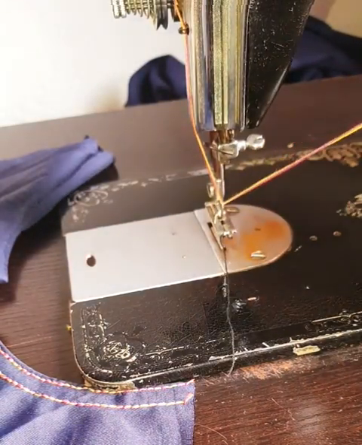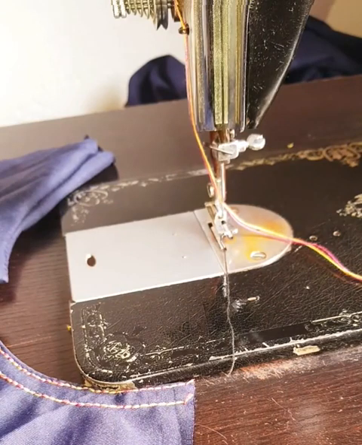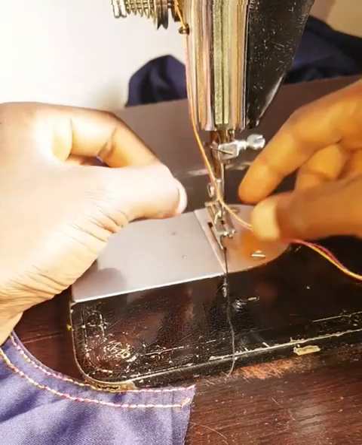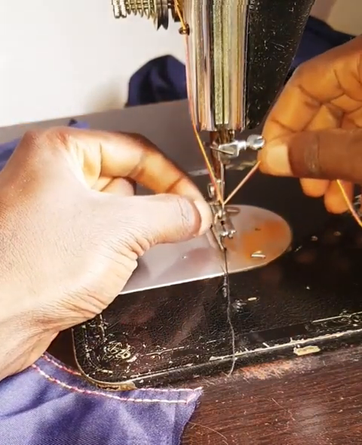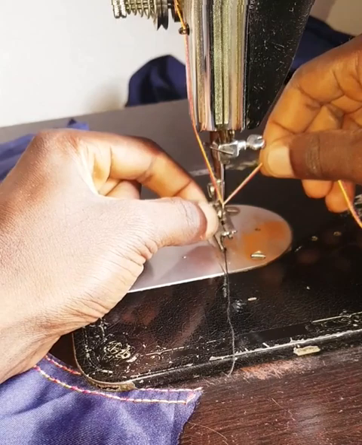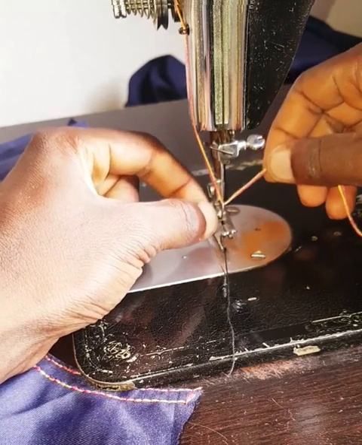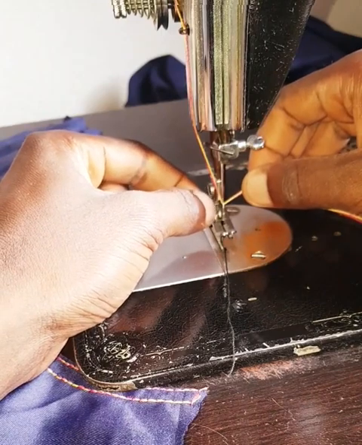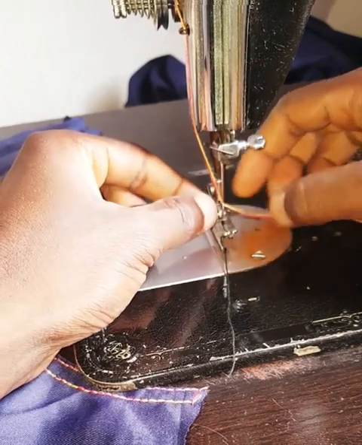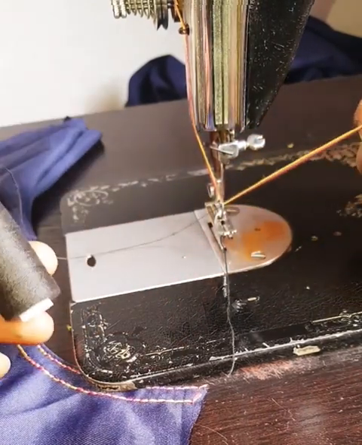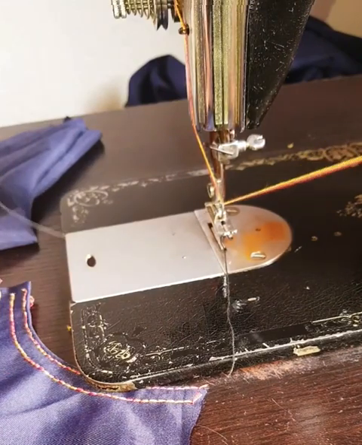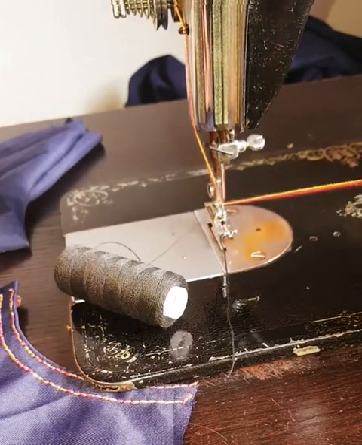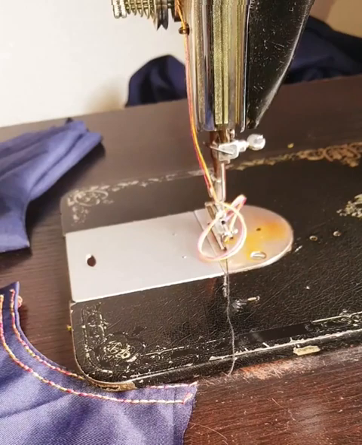So this is four threads in a single needle. You can still put more, so let me just show you that I can still add more. So I'm going to add a single thread to it, and to do that I'll raise everything that I've inserted into the needle before. I'll raise it up, then pass the new thread from under, from beneath the existing ones. Then it will definitely go into the machine needle.